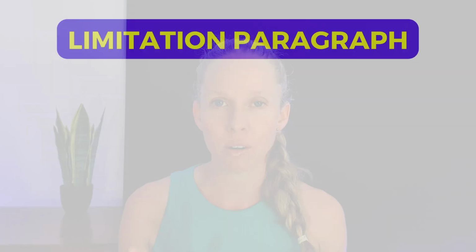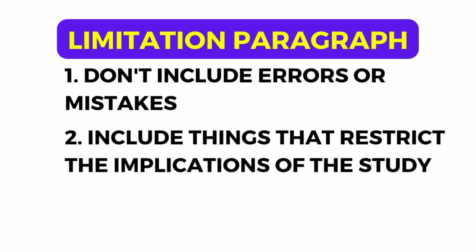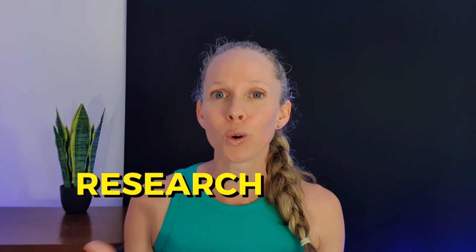Once we're finished discussing all the key findings, we need to write a limitation paragraph. Now, limitations are not errors or mistakes. Limitations are just things that restrict the implications of our study. For example, a small sample size, or a study only done on one specific area or only one specific time period. It's about the overall research design.